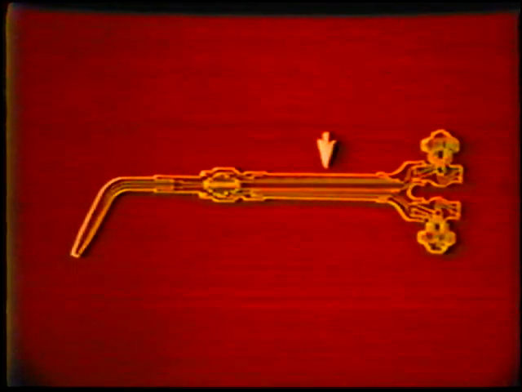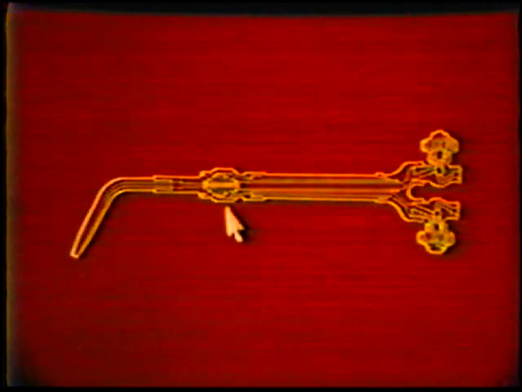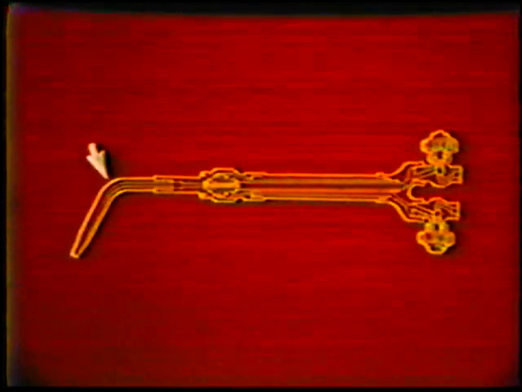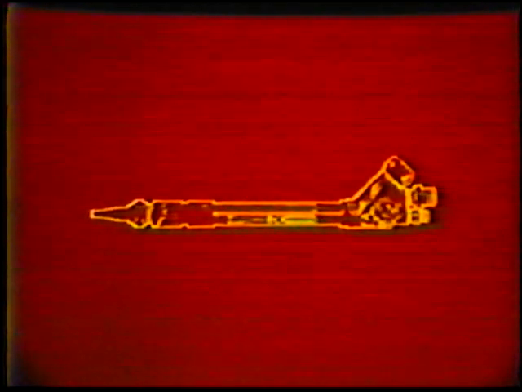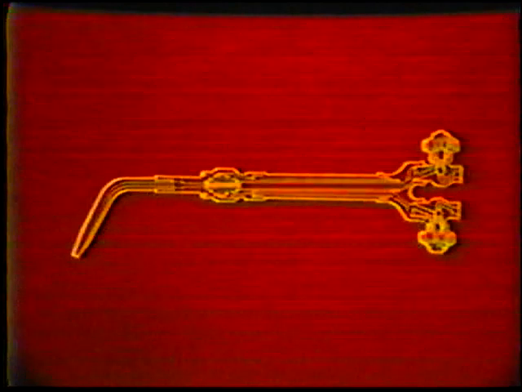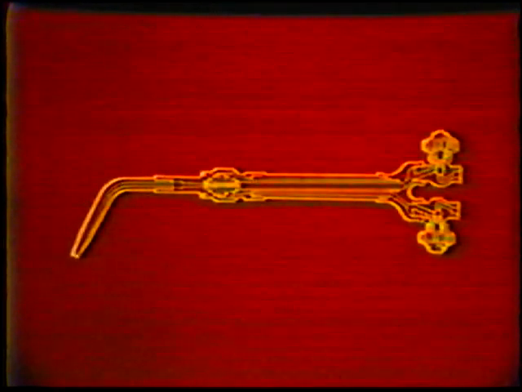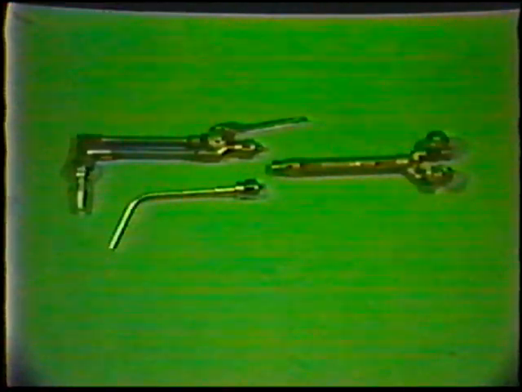The torch is equipped with a handle, throttle valves, a mixer or injector chamber, and a series of tips with varying size orifices and shapes for different flames or applications. There are two general types of torches. The injector type uses acetylene at pressures less than 1 pound per square inch and depends on a suction effect from the higher pressure oxygen to draw the acetylene into the torch. The medium pressure type uses oxygen and acetylene of equal pressure in arrangements of 1 to 15 pounds per square inch. Some torches can be converted for flame cutting applications, or specialized cutting torches may be used.